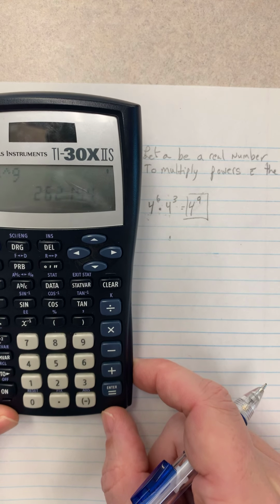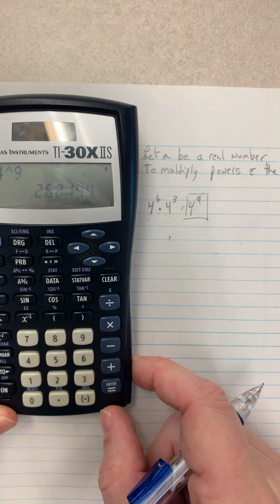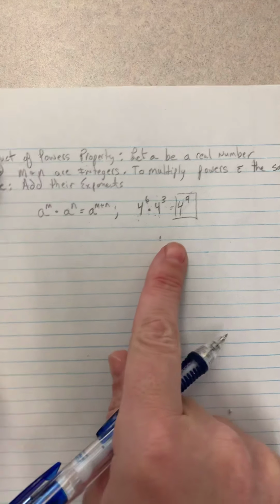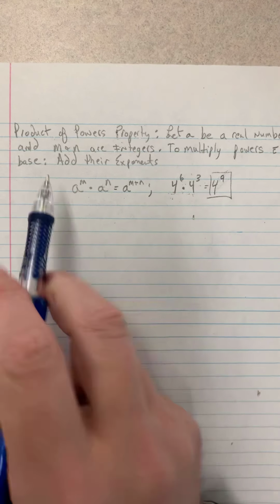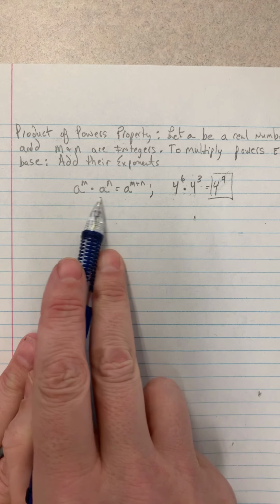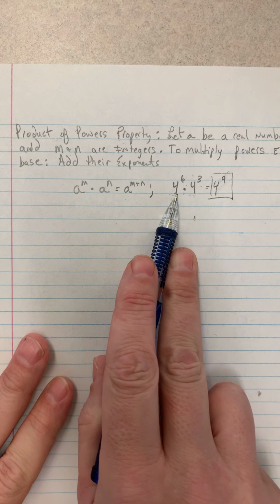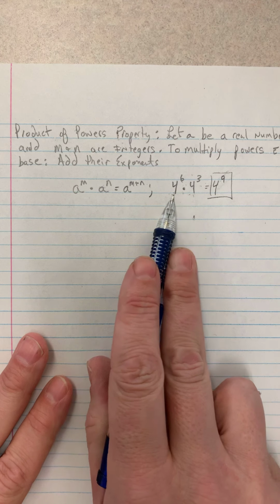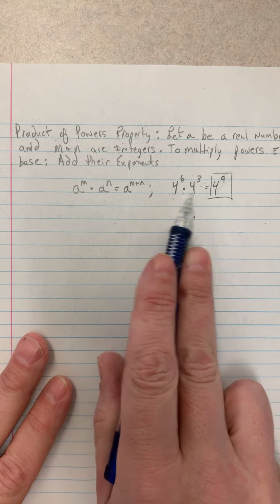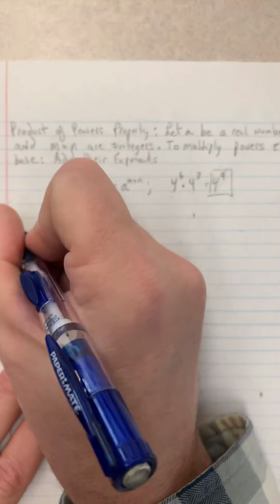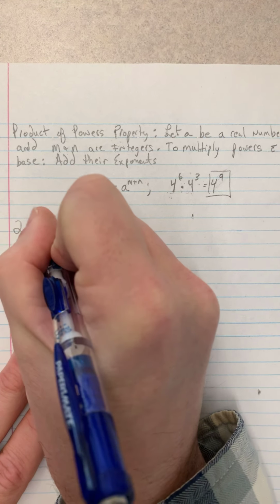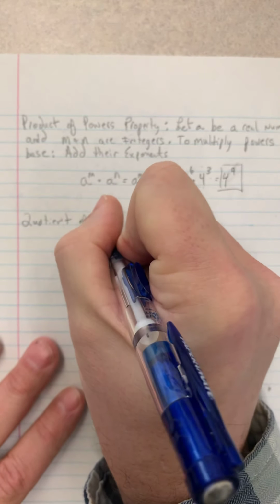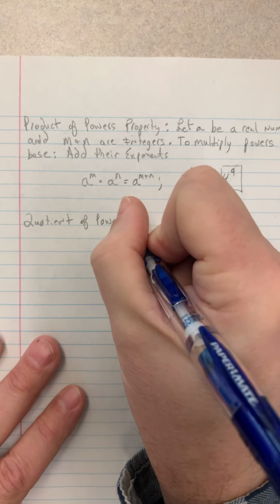When it's in the hundreds, or maybe even just out to 1,000, I might write the number, but when it gets bigger than 1,000, I usually don't write the number, I leave it in exponent form. So that's the product. The bases are the same. I add my exponents. This can't be 5 to the 6th and 4 to the 3rd because my bases aren't the same. The rules only hold true if my bases are the same. Now we'll do a quotient. Product, multiply; quotient, divide. Quotient of powers property.